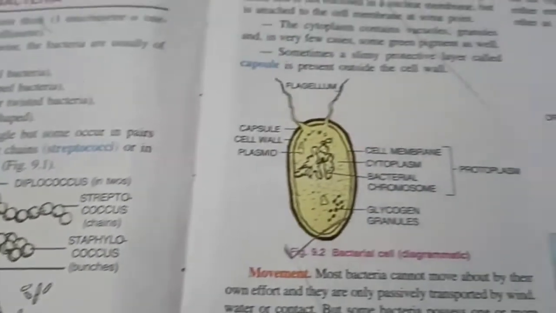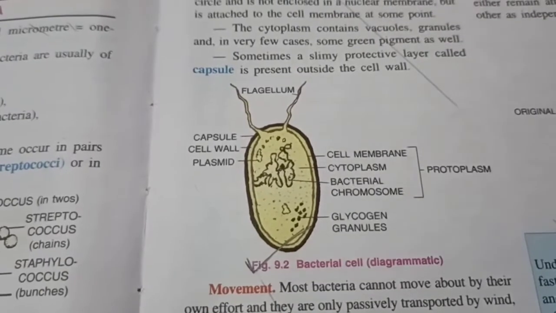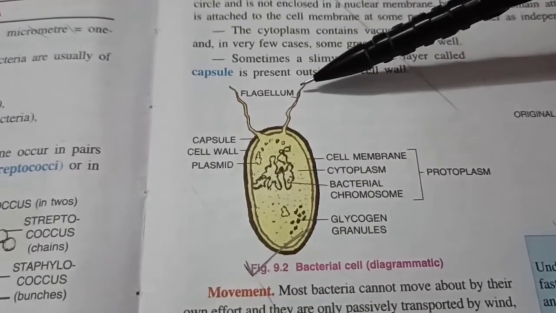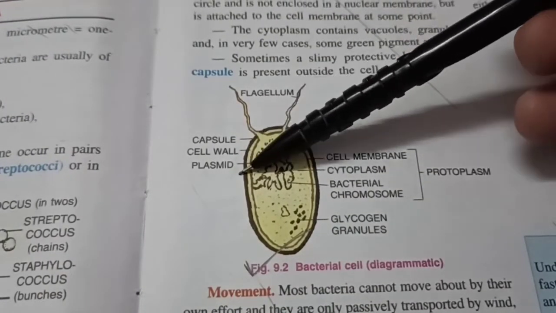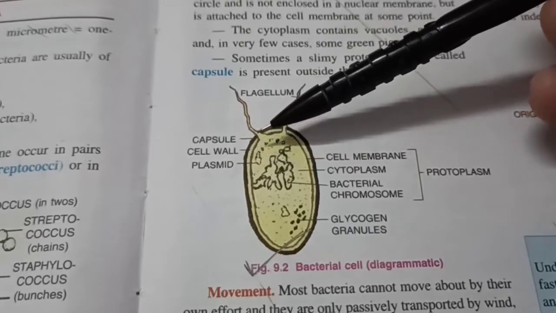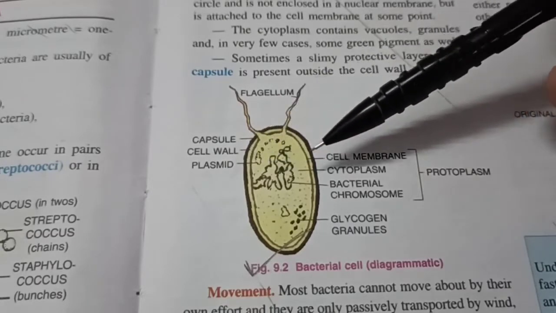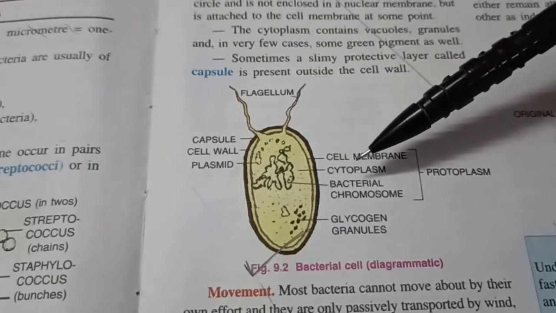Let's see how a bacterial cell looks. It may have a flagellum for locomotion. It can swim with the help of these. It has a capsule along with the cell wall and cell membrane. That's a triple protection. Very difficult to kill them then, even by boiling. It has cytoplasm, of course.